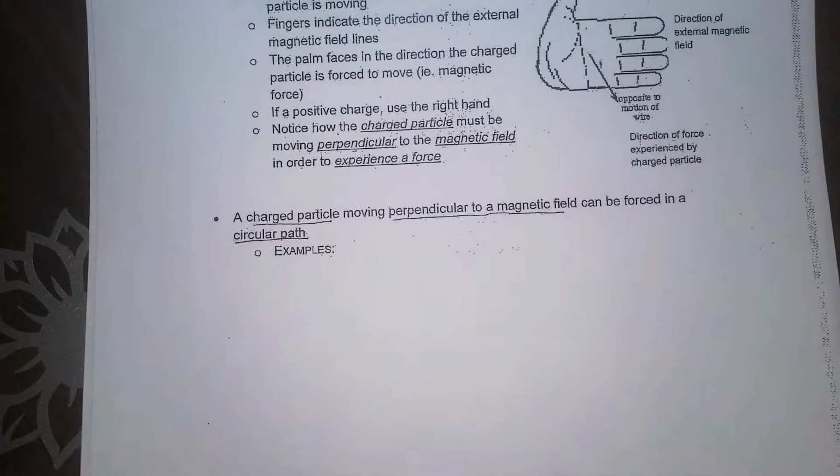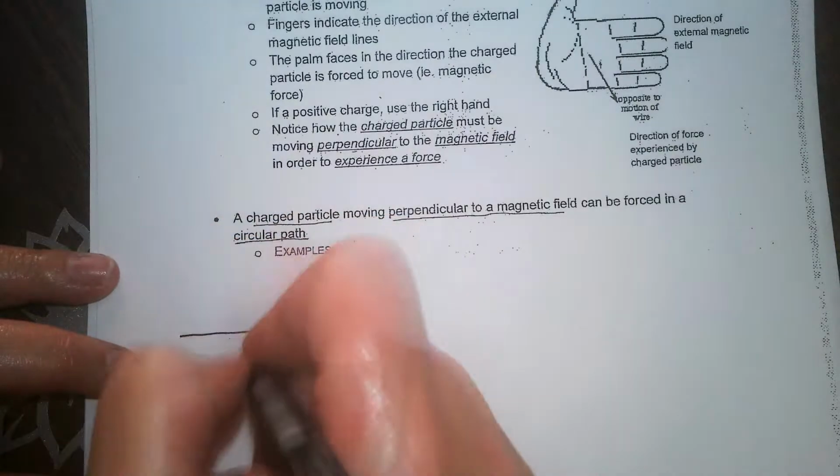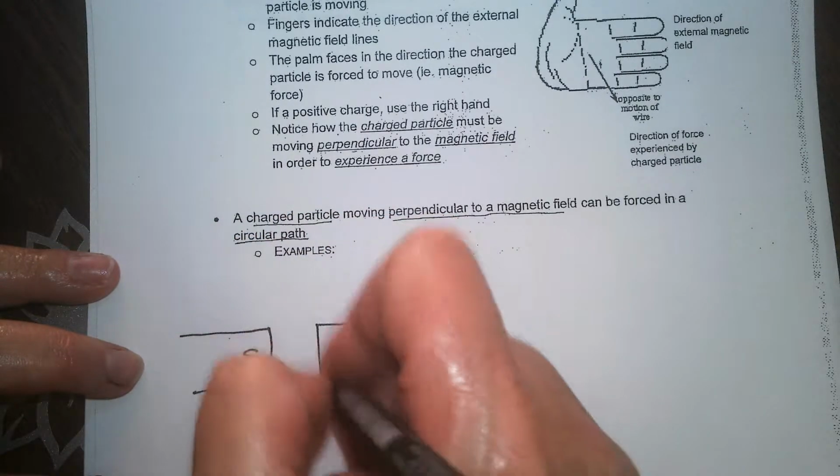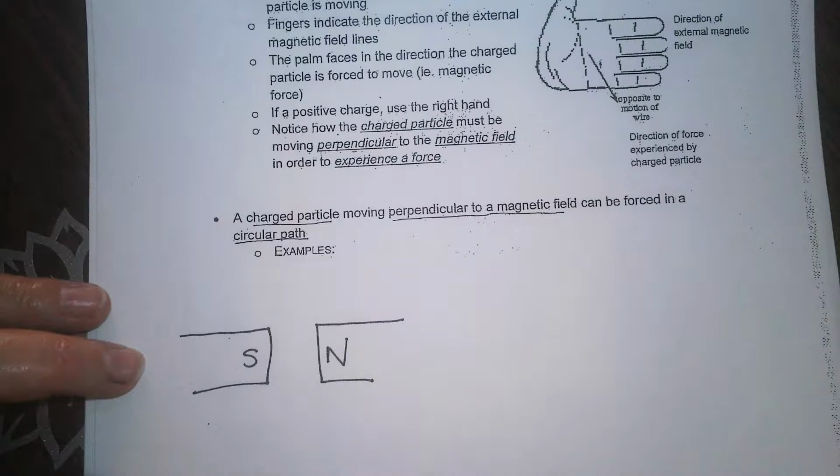A charged particle moving perpendicular to a magnetic field can be forced in a circular path. So if I have a magnet like this, which way is my magnetic field going to go?